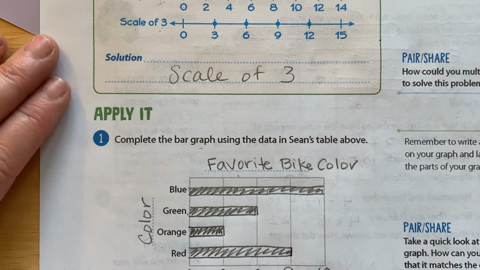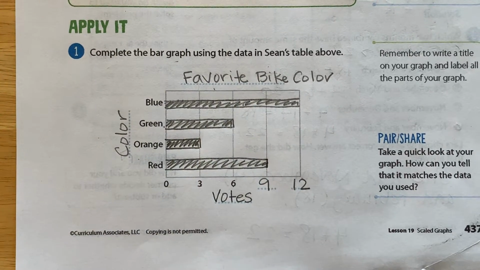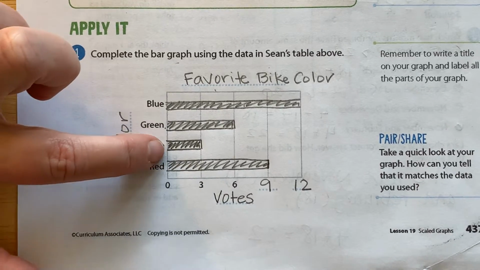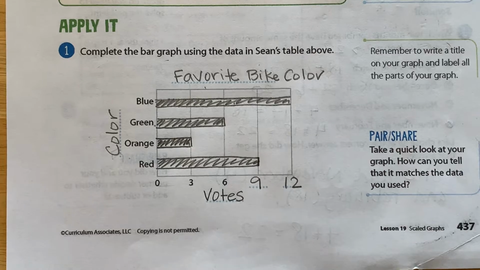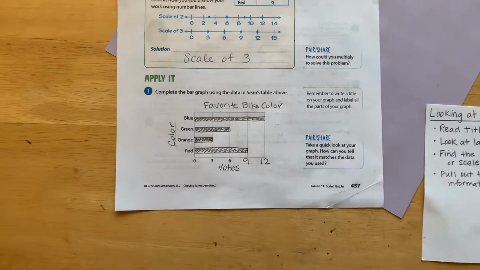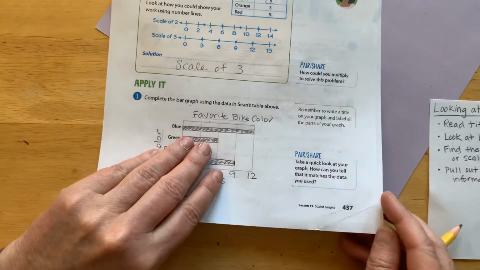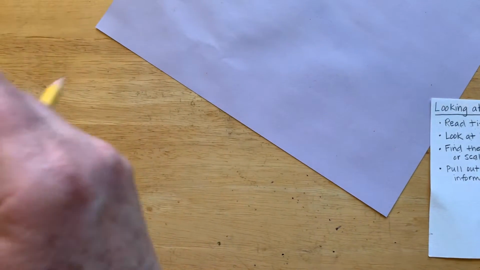Okay, does yours look like mine? Notice that I pulled all of the numbers from the table up at the top. Blue had 12, green had 6, orange had 3, and red had 9. Okay, this is a good time to pause the video, and you are going to work on the rest of the pages from 437 all the way to 440. Go ahead and pause the video and come back when you're done, and I'll go over the answers.